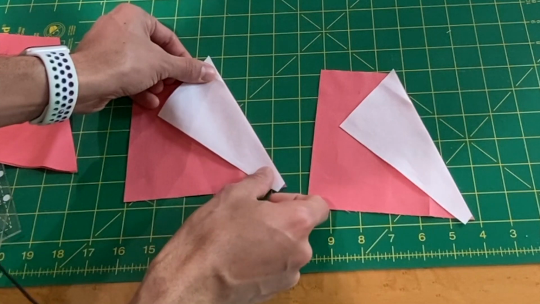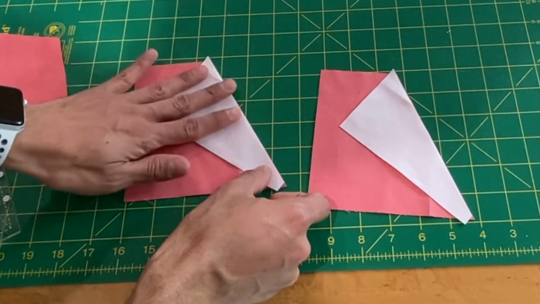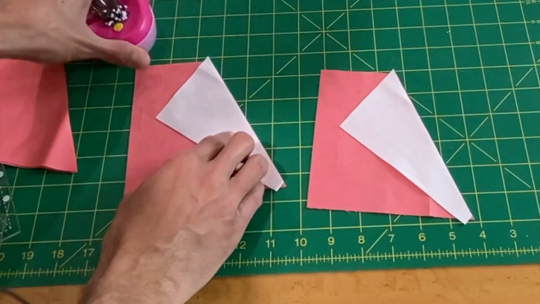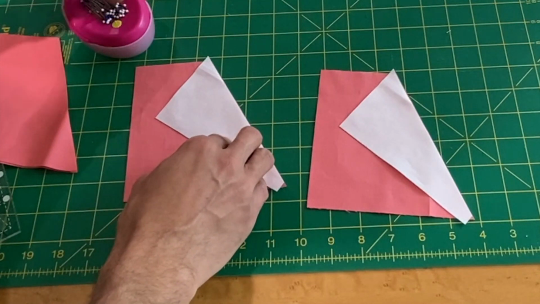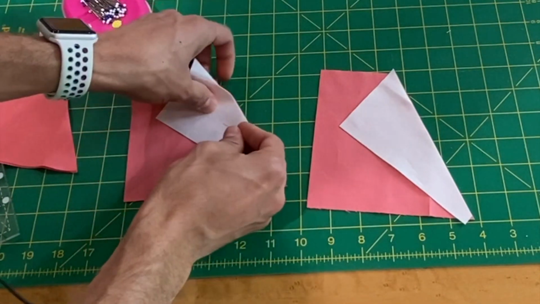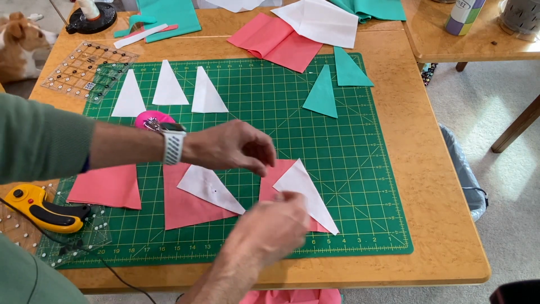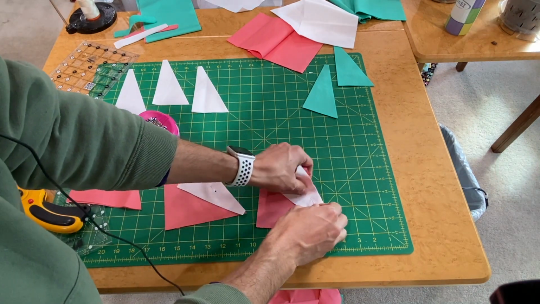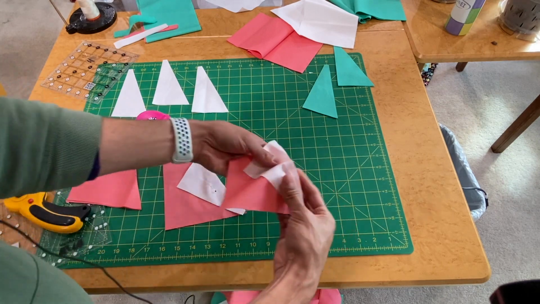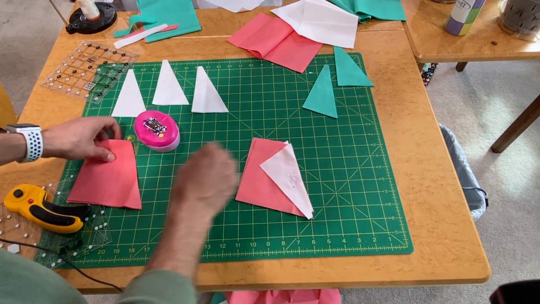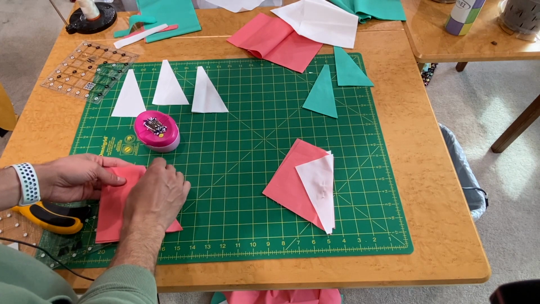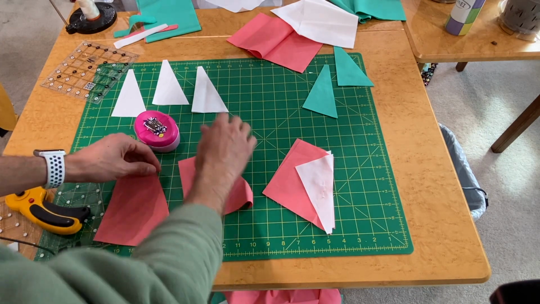The reason I like to pin is so I can take all these stacks to the sewing machine and everything's lined up where it needs to be. Especially on certain pieces, when you start putting them together, it makes it easier to ensure that you sew on the correct side. It just takes all the guesswork out. You don't have to think.